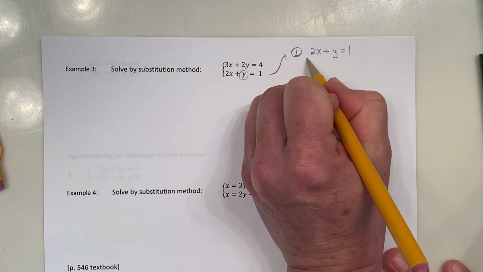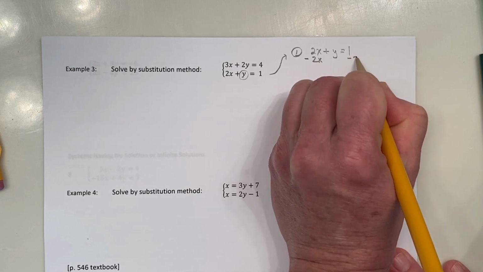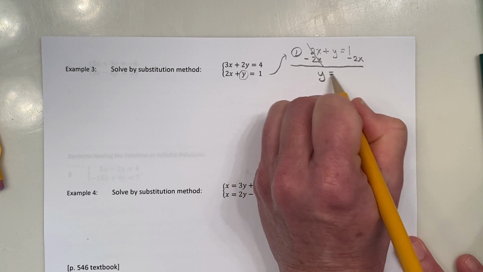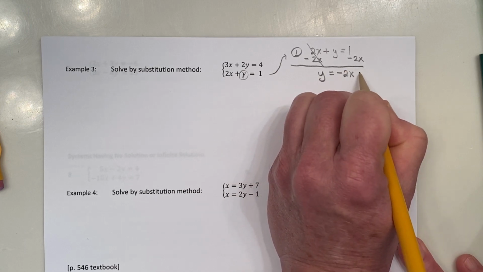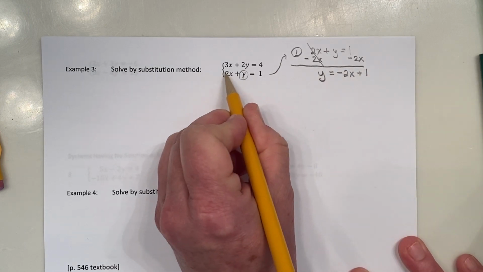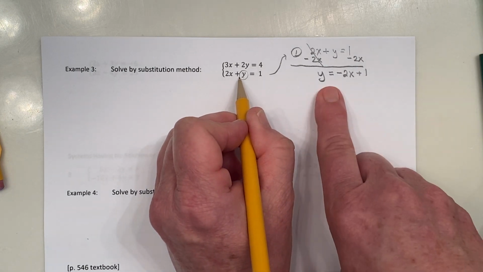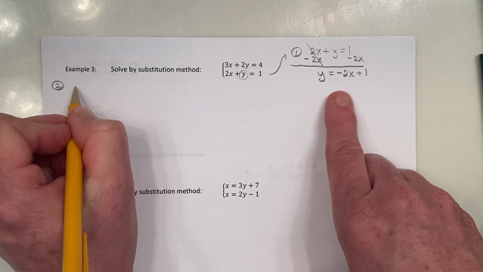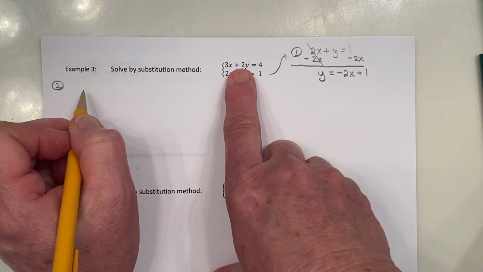I'm going to subtract 2x from both sides of the equation. All I did was rearrange this equation for y.